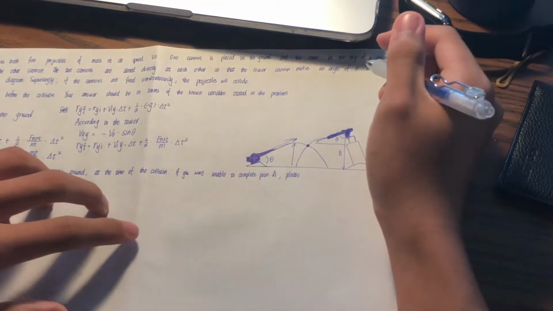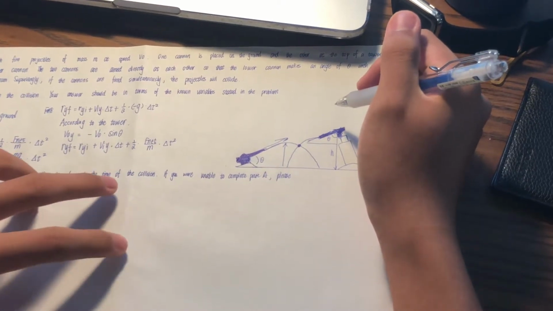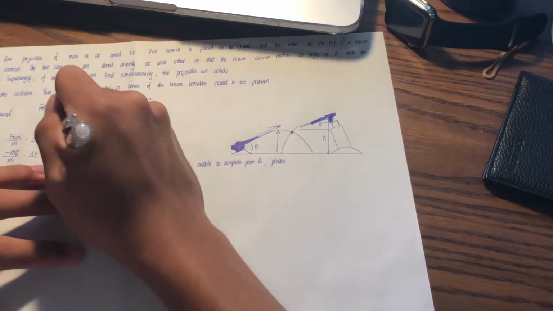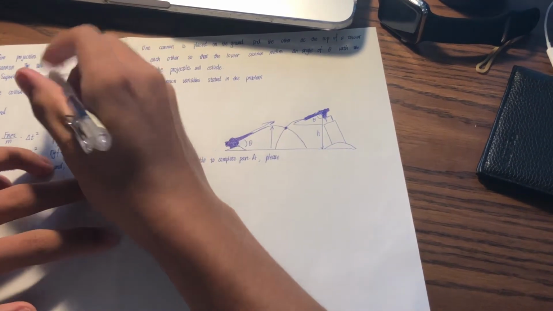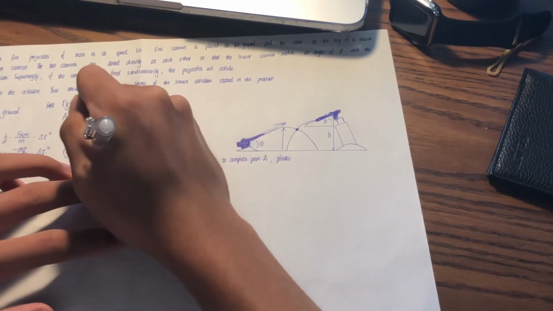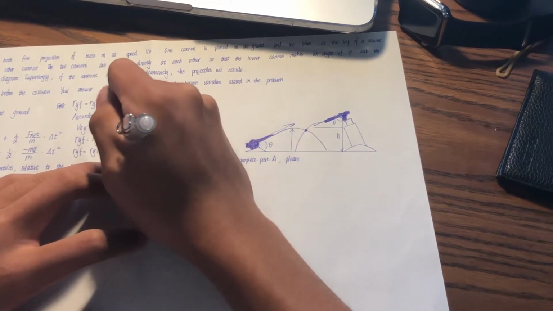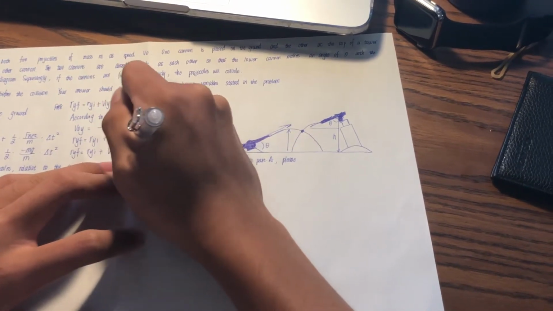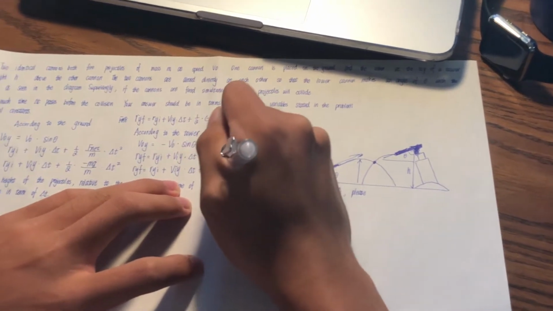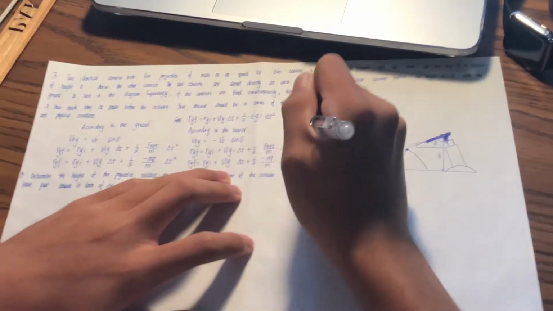Since in this case the net force is also gravity, we convert the F net to negative mg, so the whole equation will be ry final equals ry initial plus viy times delta t plus 1/2 times negative mg over m times delta t squared.